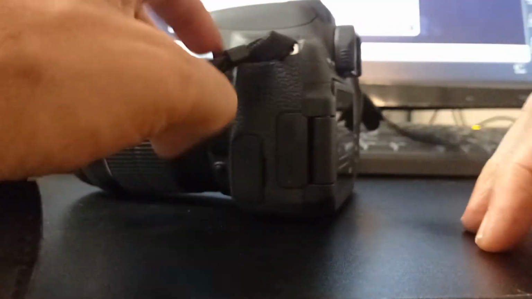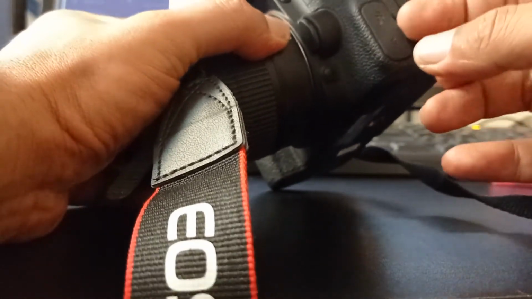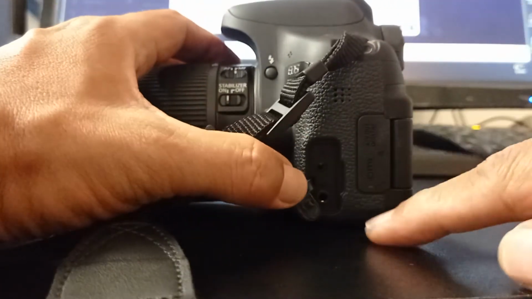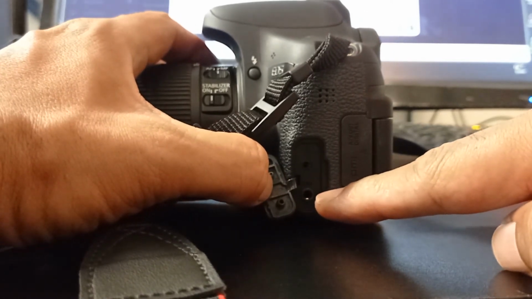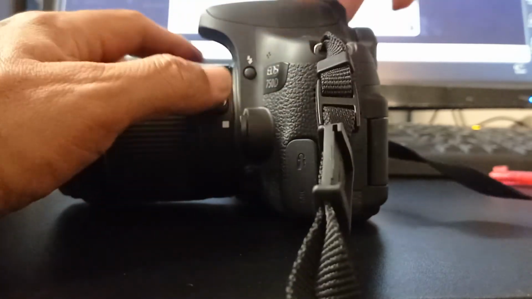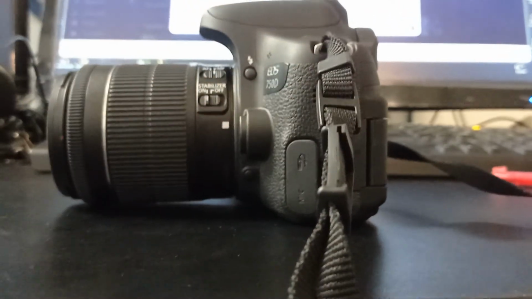But if you are using the Rode Video Micro Pro, you can use the side feature of the camera here and plug in the Rode mic into that socket. Then you can put the Rode mic on top of the camera.